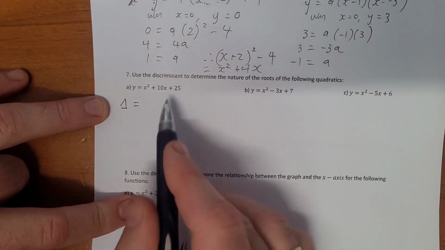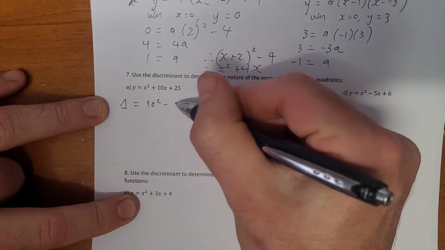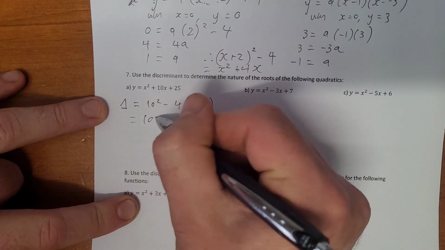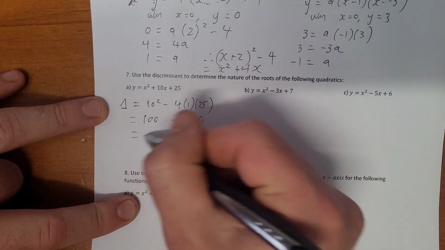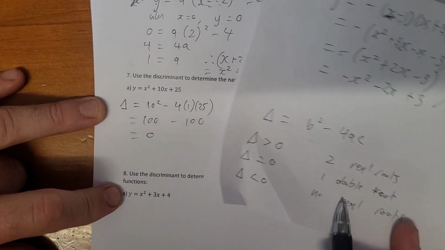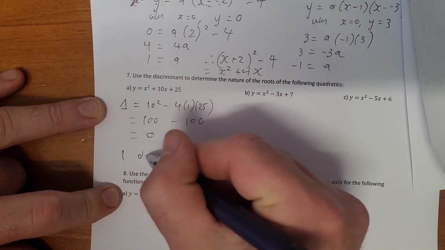Here in A, the discriminant would be b squared. So 10 squared, take away 4 times 1 times 25. That leaves us with 100 take 100, which is 0. So in A, the discriminant is 0, and if the discriminant is 0, we have 1 double root, 1 solution.